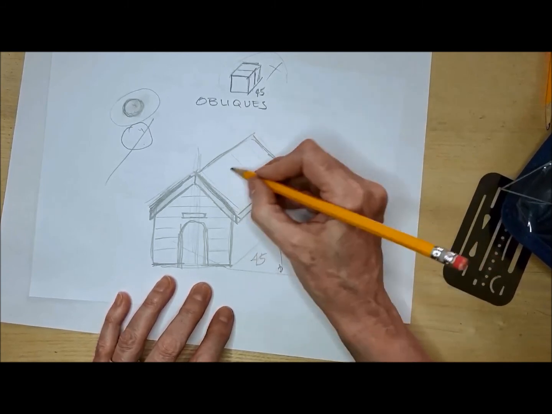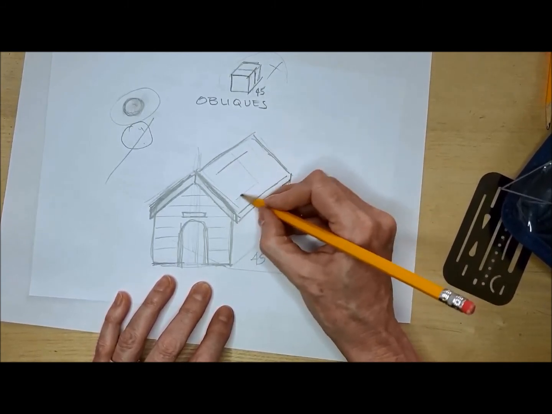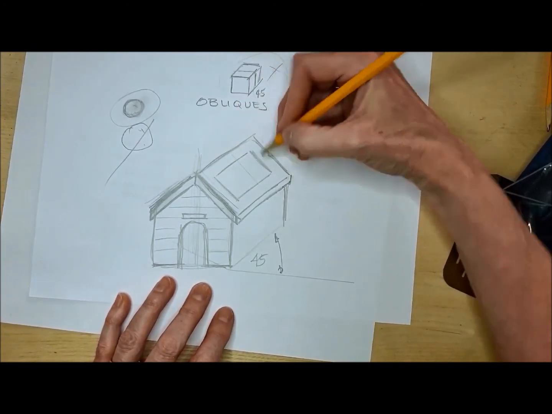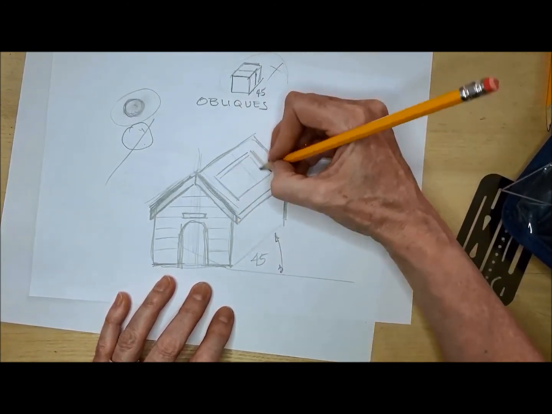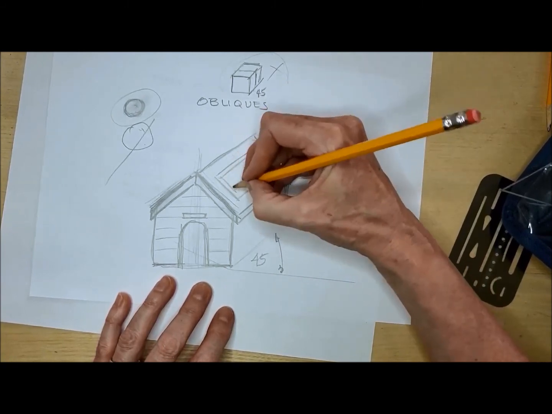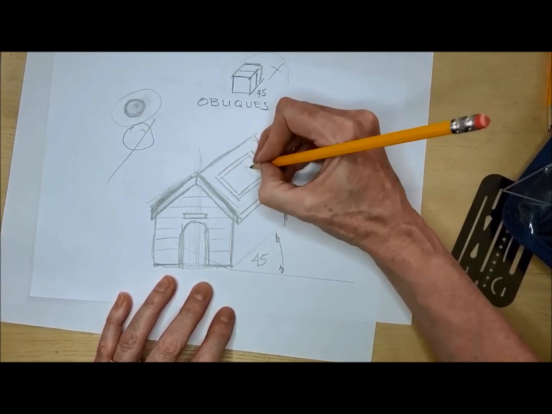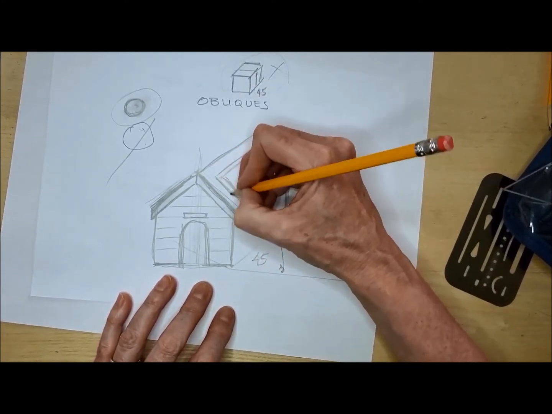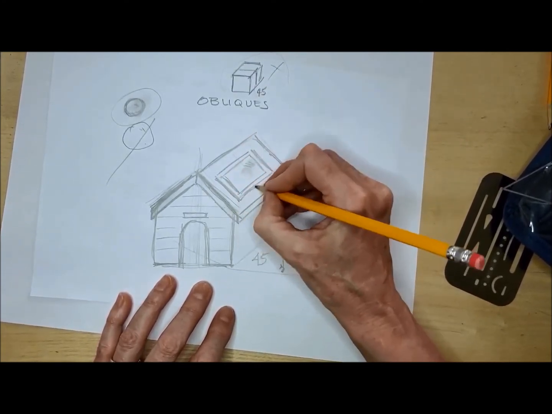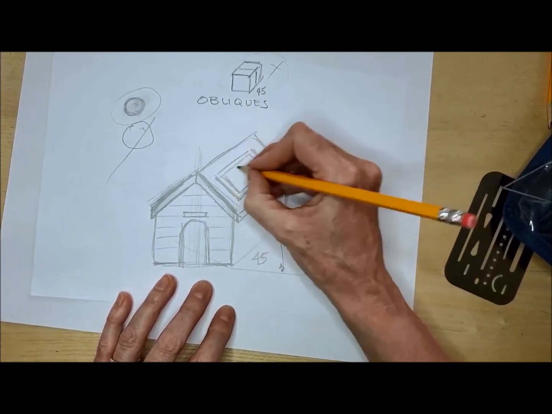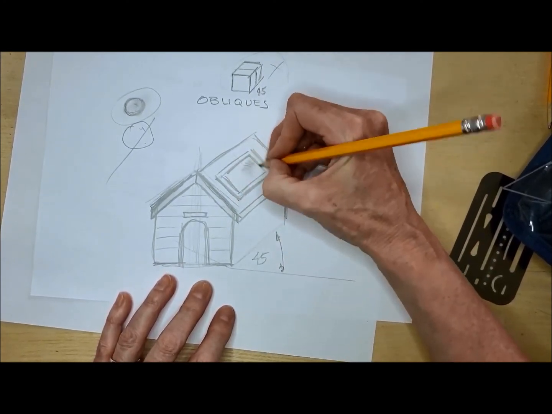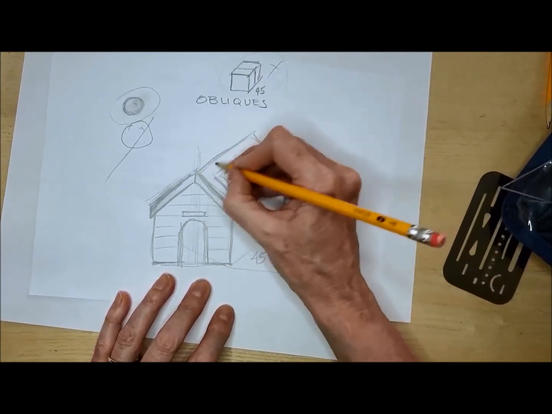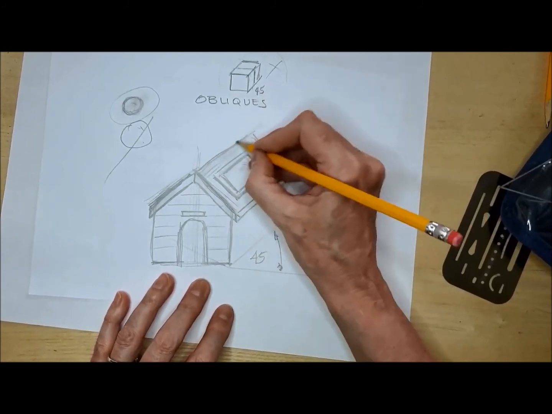We'll just add that skylight, parallel lines. Three little straight lines kind of gives it the illusion of glass. Just giving a little thickness there for that roofing material.